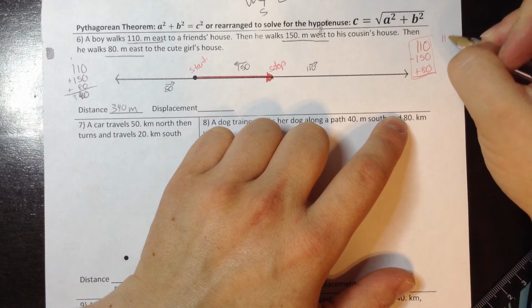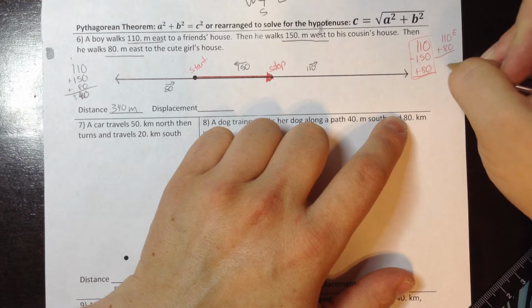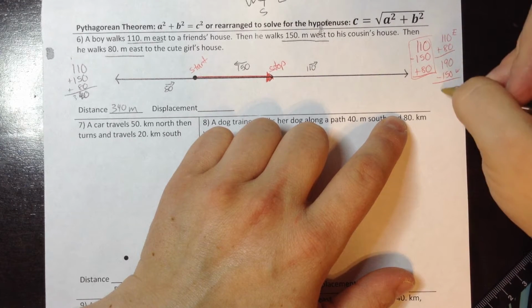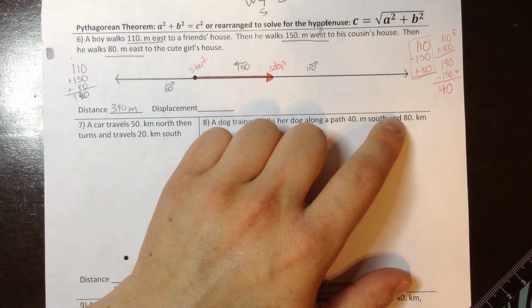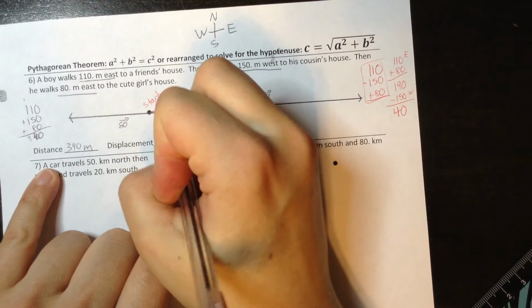Easier thing to do is 110 plus 80. Those are both going east. That gives you 190. And now you're going to subtract the 150 because it's going west. 190 minus 150 is 40. Okay? So 40 meters.